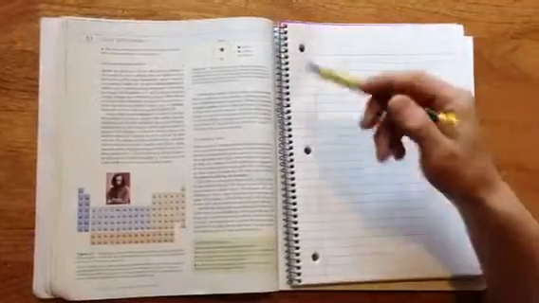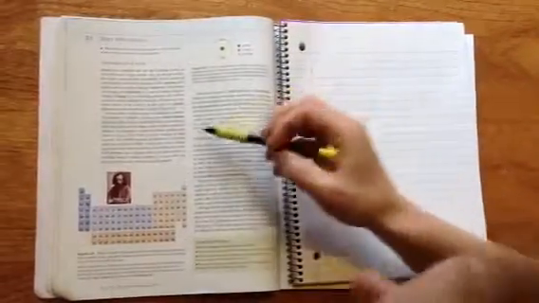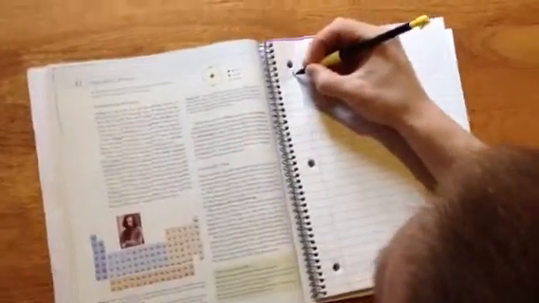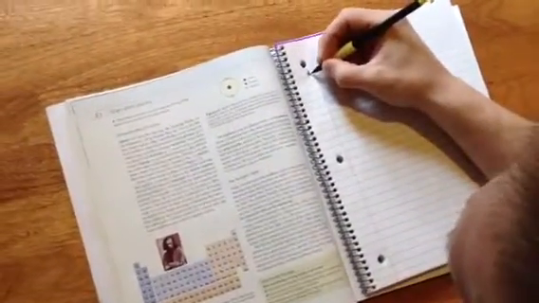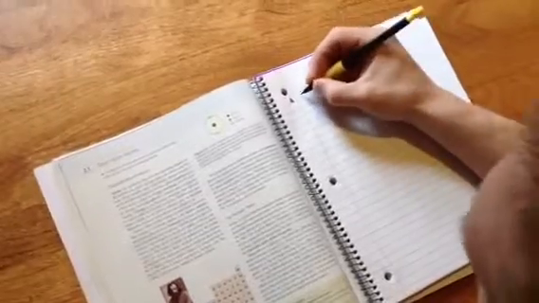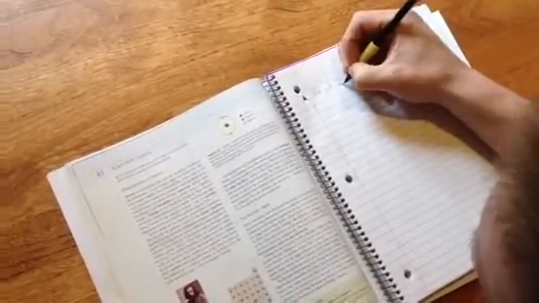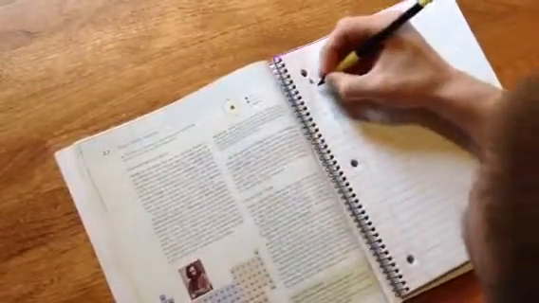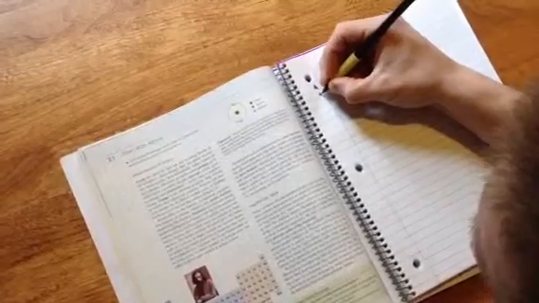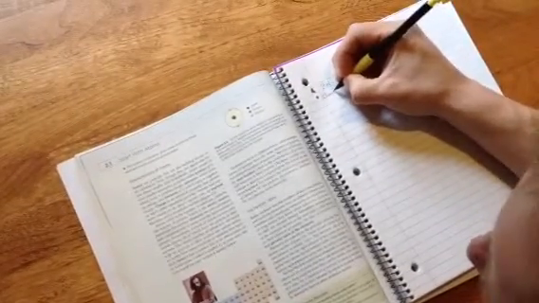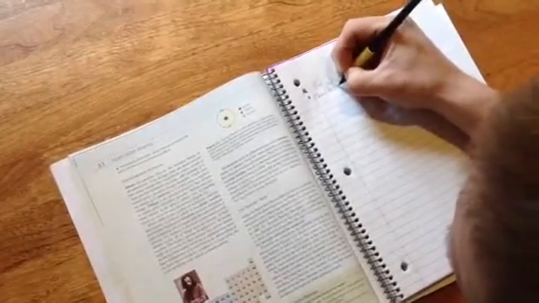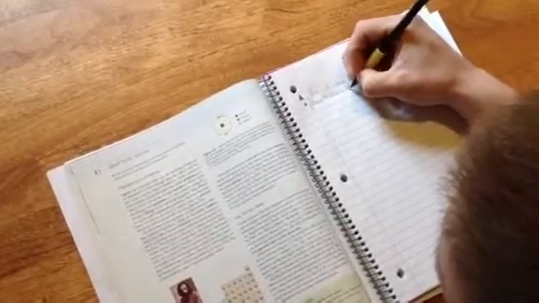Okay, so on this page we're talking about atoms, so I always like to start with the subject of what it is, and I denote that with a triangle, because that just tells me, okay, that's my big overall subject. Start with atoms. And then I like to label the subheadings, so this one's characteristics of atoms, so I usually put a big circle. Characteristics of atoms.